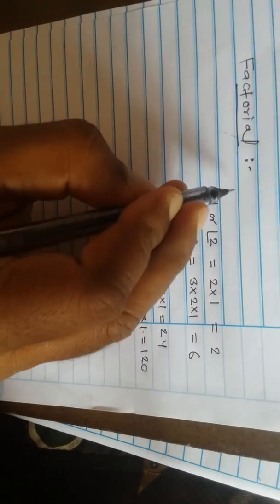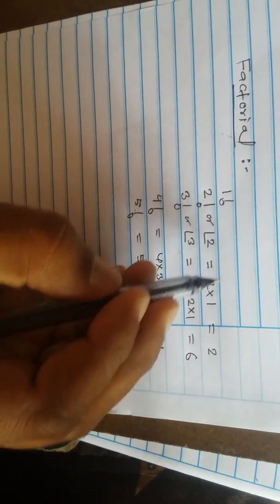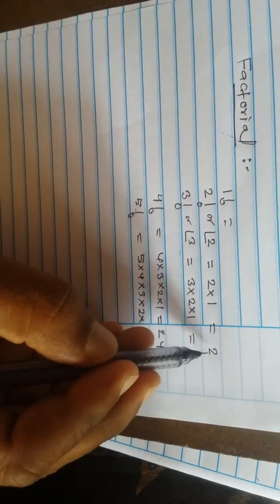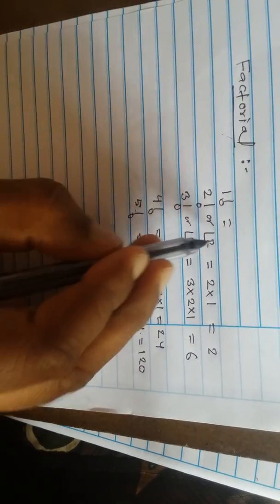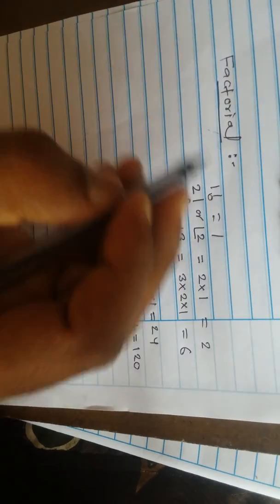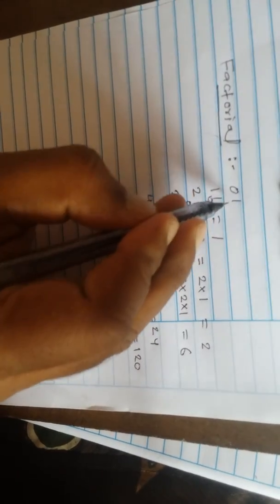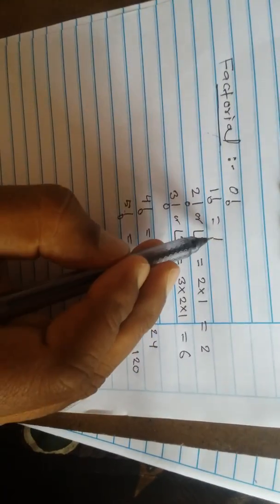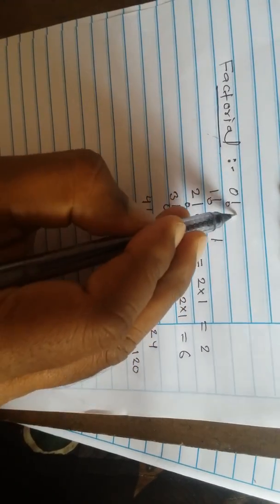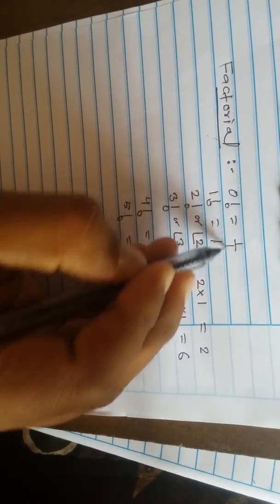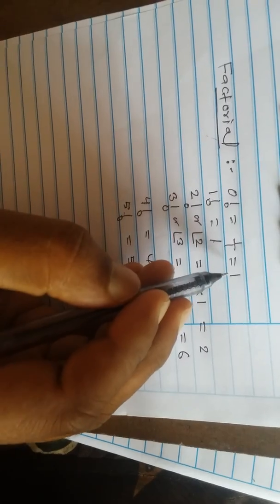So in this manner, what will be the value of factorial 1? Factorial 1 will be, you divide this 2 by this number 2. 2 upon 2 equal to how much? 1. In that manner, what will be the value of factorial 0? You divide this result by this number 1. It will be 1 upon 1, equal to how much? 1 upon 1 equal to 1. So factorial 0 equal to 1.